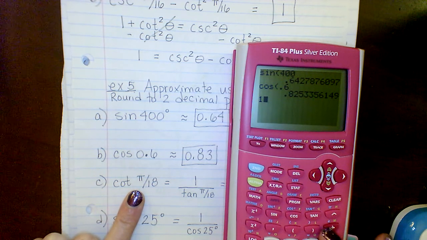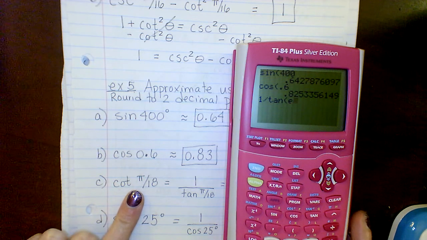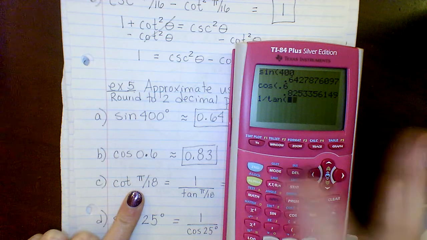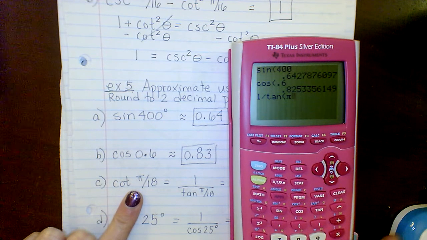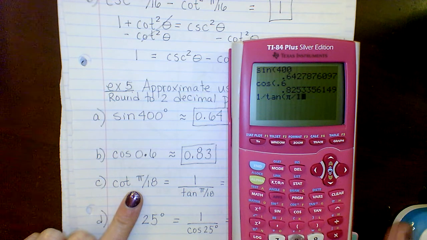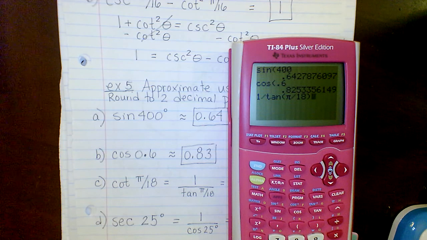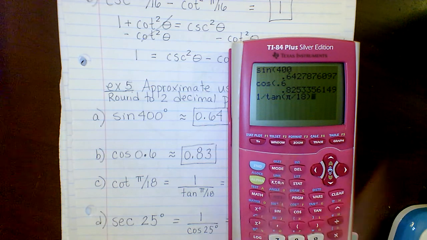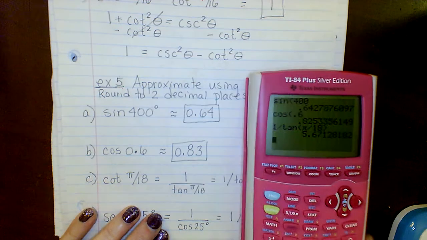So 1 over the tangent of pi over 18. When I say over, I'm doing this division. Use the pi symbol, don't use 3.14. You'll be more accurate that way. Then we get about 5.67.